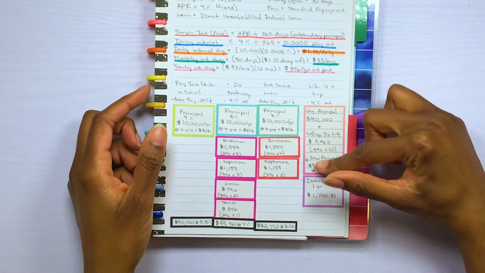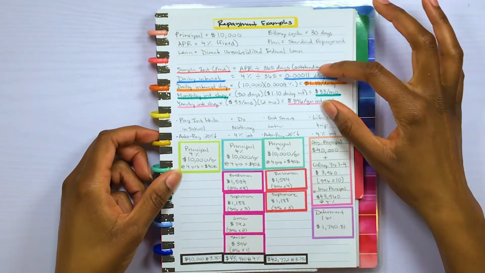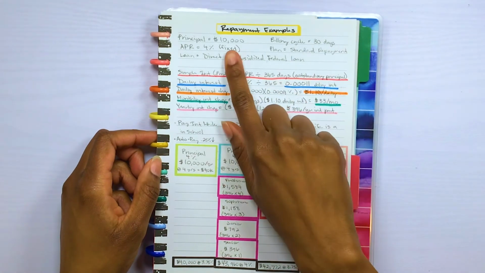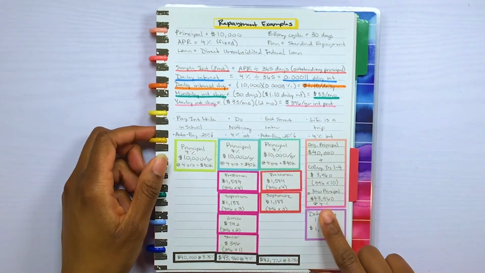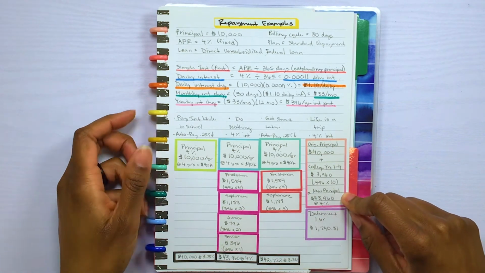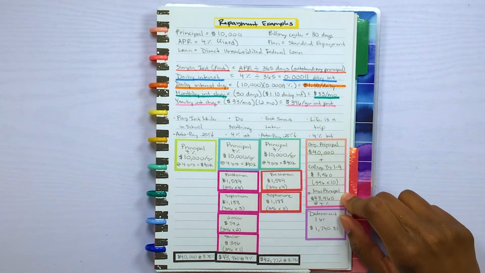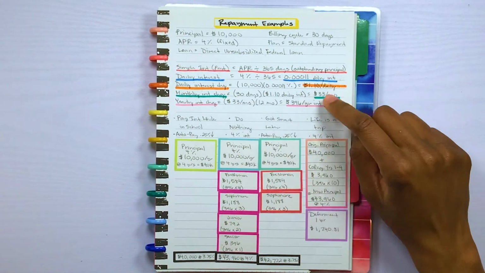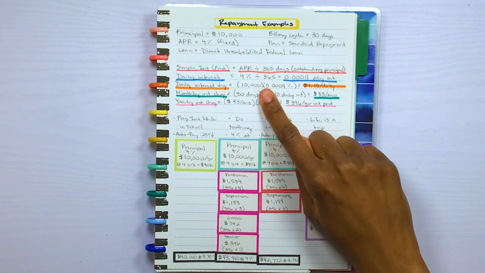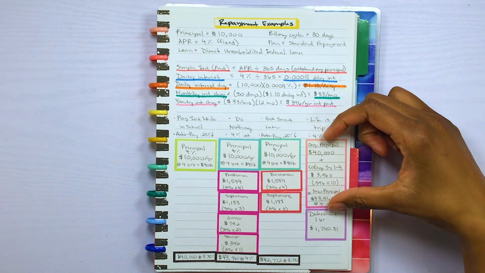So with this example, we can't use these calculations anymore because their principal balance is no longer $10,000. Their new principal balance is $43,960. Okay, so I'm not going to write it out. I'm just going to tell you guys. So to find their daily interest, their interest rate is still 4%.